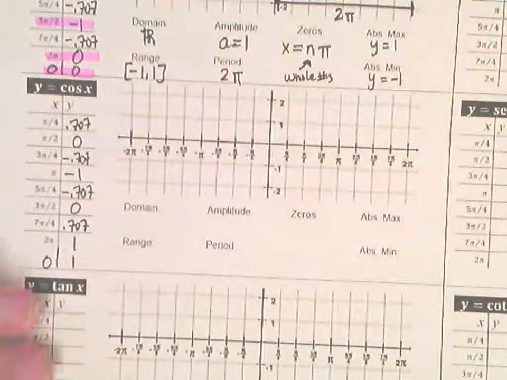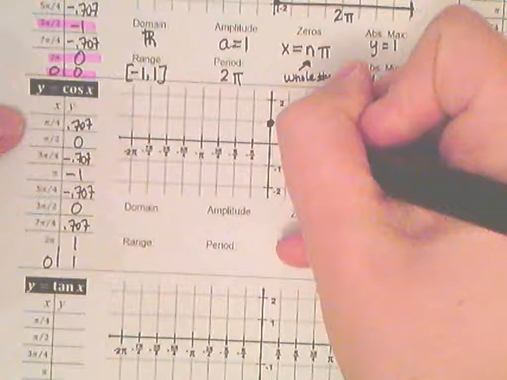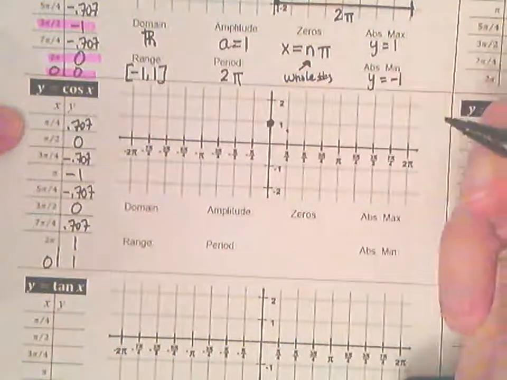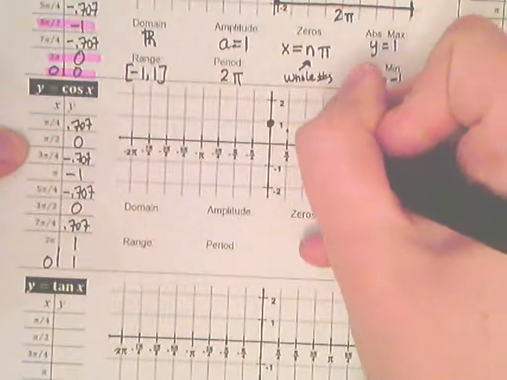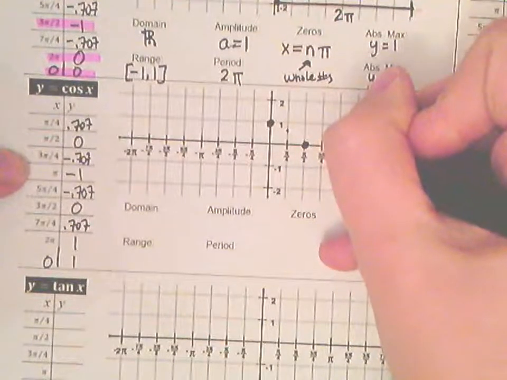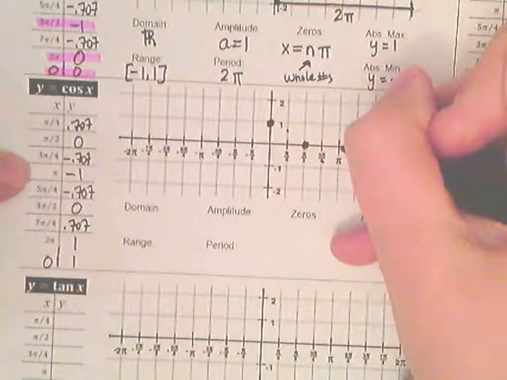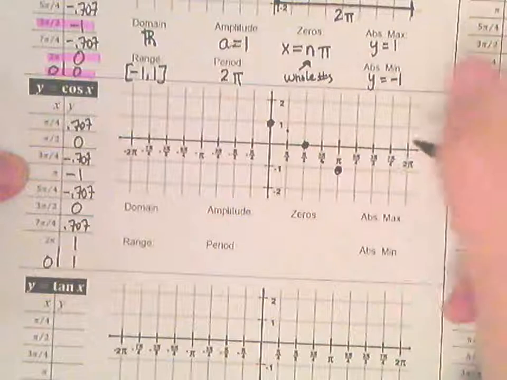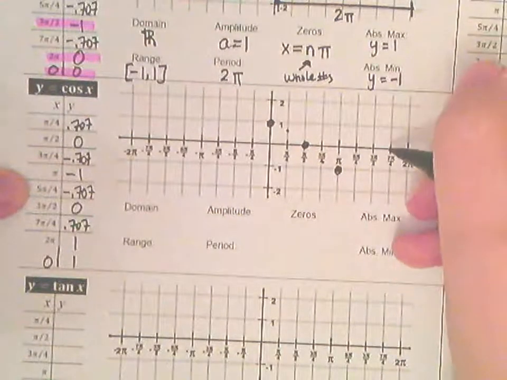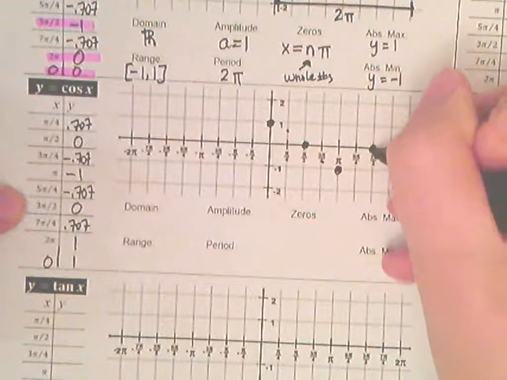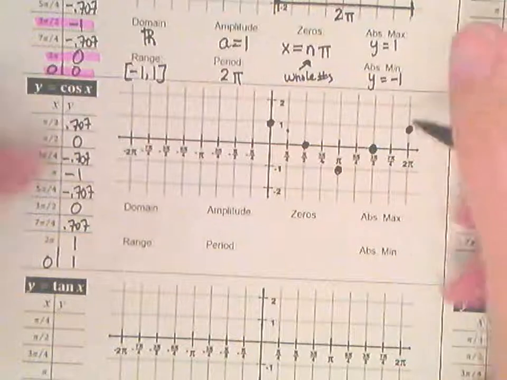All right, so when we go to graph this guy, at 0, we're going to start at 1. At pi over 4, it's going to be at 0.707. At pi over 2, it's at 0. At 3 pi over 4, it's at negative 0.707. At pi, we are at negative 1. All right, I'm not going to graph the 0.707s. I'm just going to graph the main ones. So at 3 pi over 2, we go back up to 0. And then at 2 pi, it's going to be at 1.